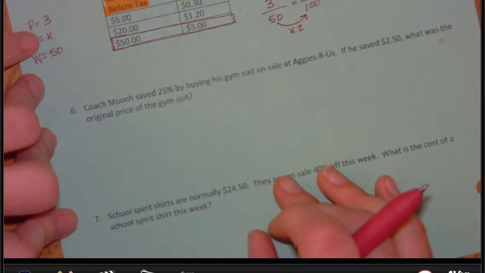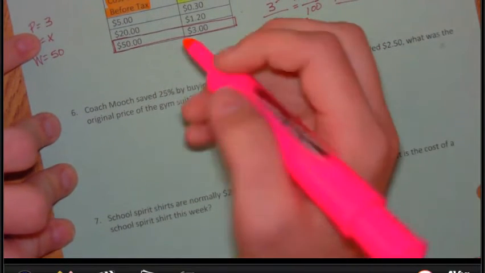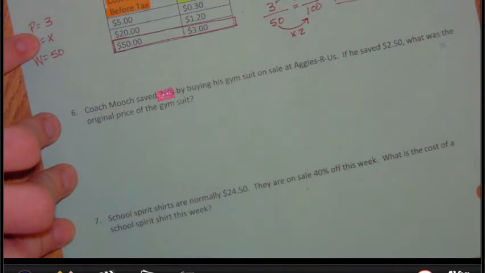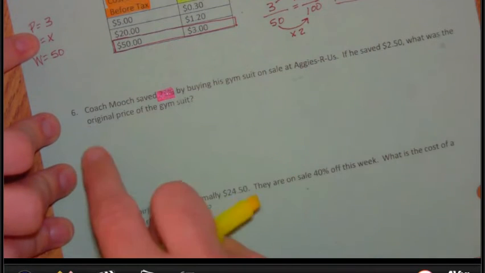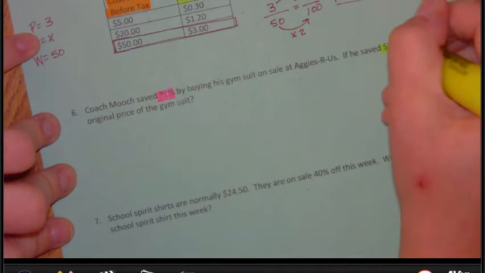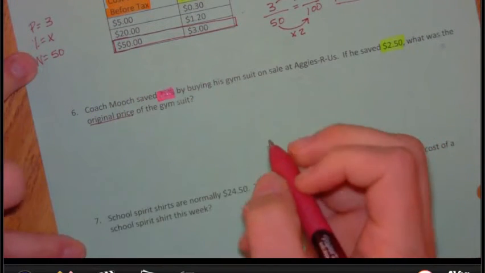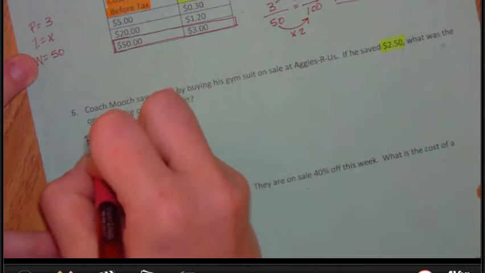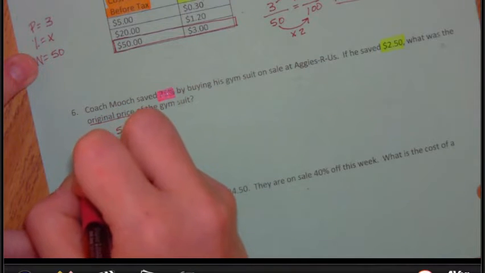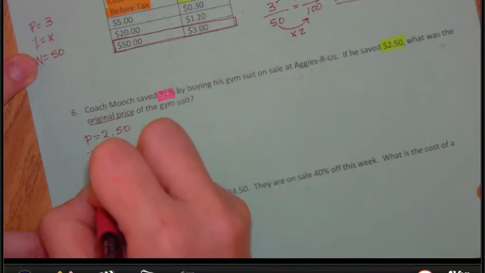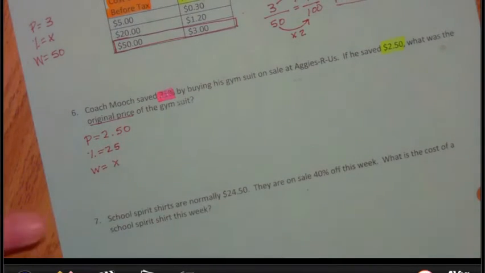All right, number 6. Coach Mooch had saved 25% by buying his gym suit on sale at the Aggies RS. If he saved $250, what was the original price of this suit? Now, I know how much I saved, and so it looks like I'm trying to find the original. So I want to know the total. So my part is $250. My percent is 25%, and my whole is unknown.